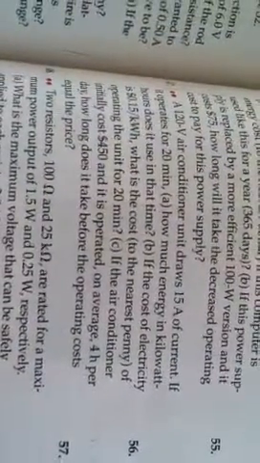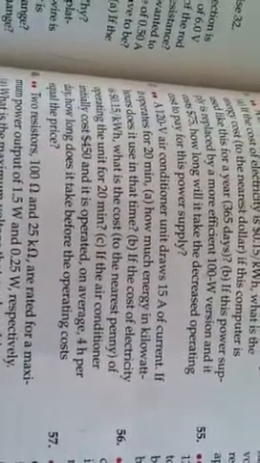If the cost of electricity is 15 cents per kilowatt hour, what is the cost of operating the unit for 20 minutes? And if the air conditioner initially cost $450 and it is operated on average 4 hours per day, how long does it take before the operating cost equals the price?